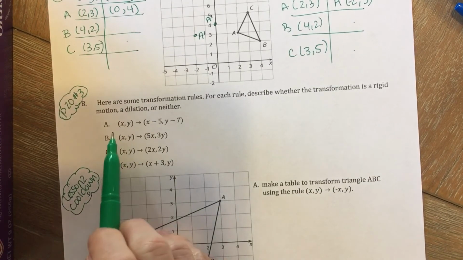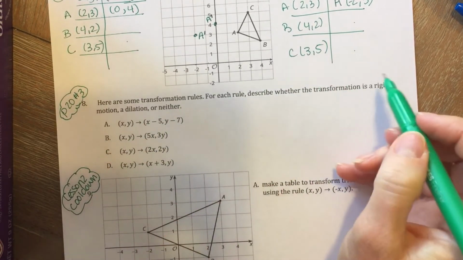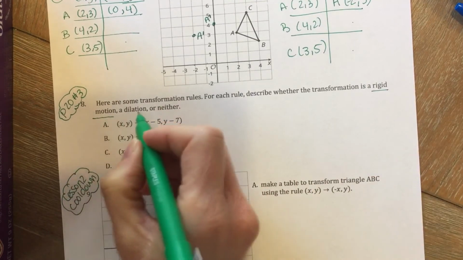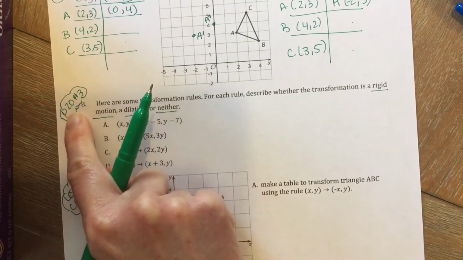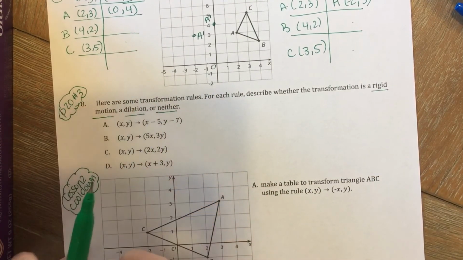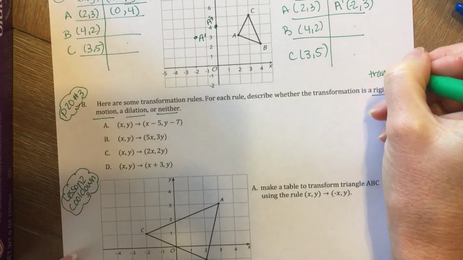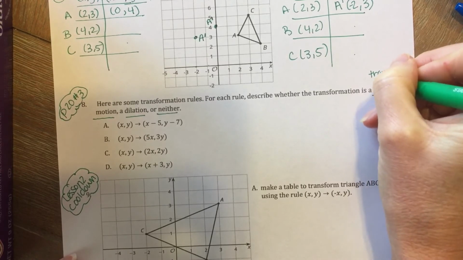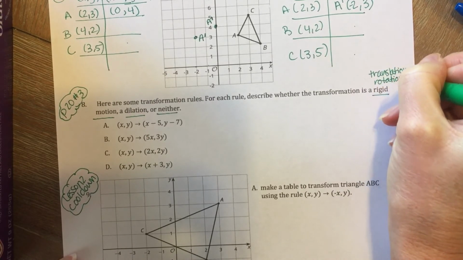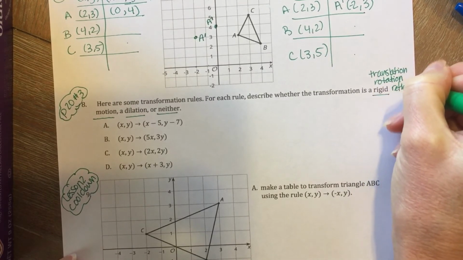So then on number 8, this one just wants me to describe whether it's a rigid motion, a dilation, or neither. This is like page 20, number 3. Rigid motion would be if I've got a translation, a rotation, or a reflection.